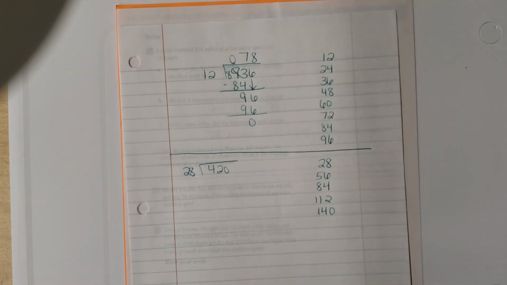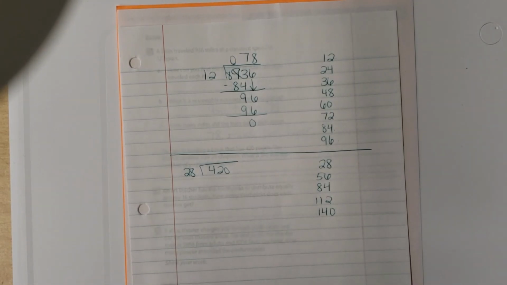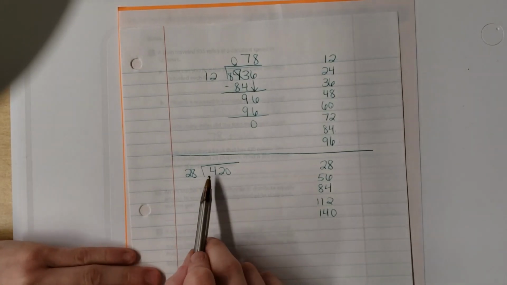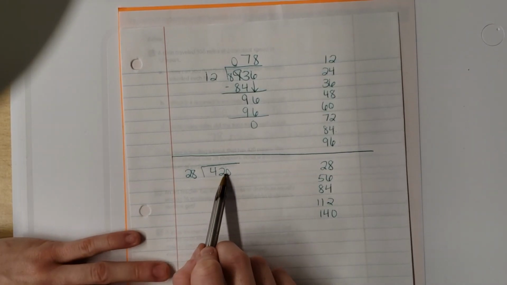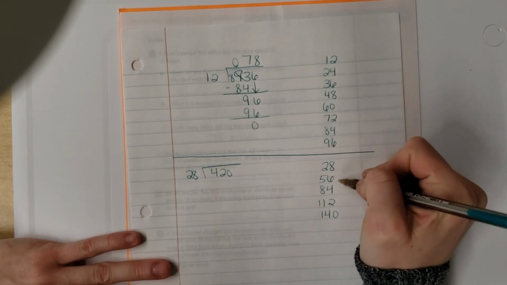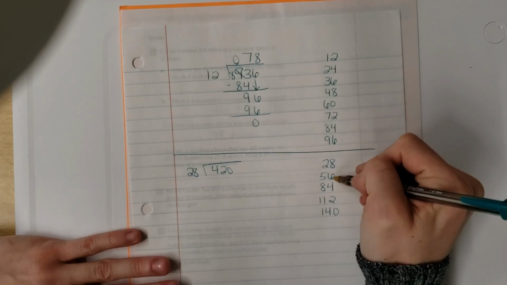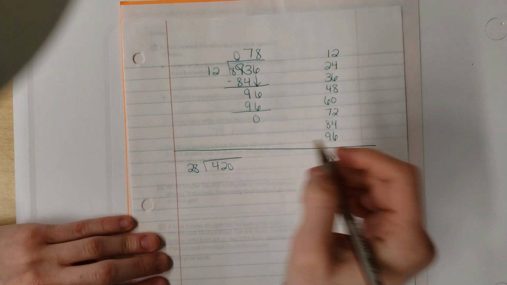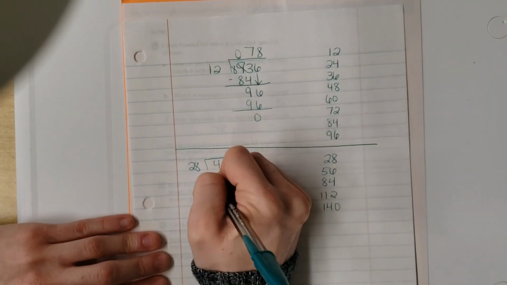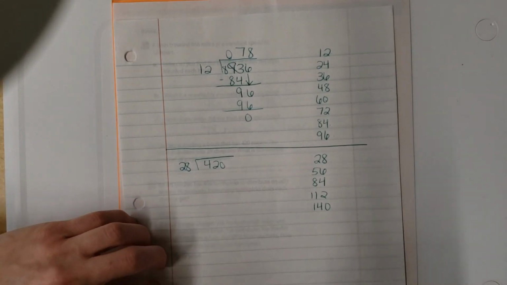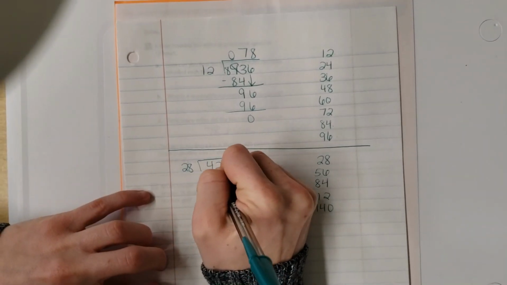All right, so this time I'm going to use the partial quotients method to get my answer. So I know I want to get as close to this 420 as possible. And if I look over to the side here, I can see that really we go right from 28 to 56. So if I'm trying to get in this 400 range, I can do 28 times 10. So 28 times 10 is going to give me 280.